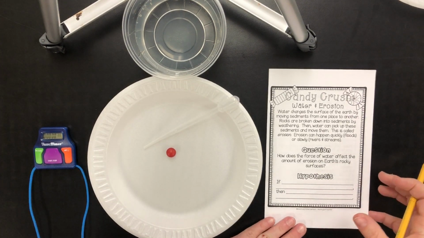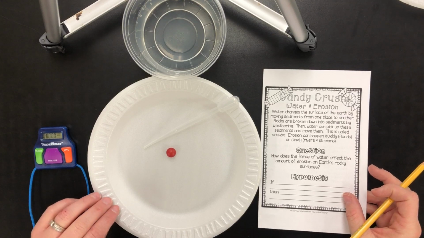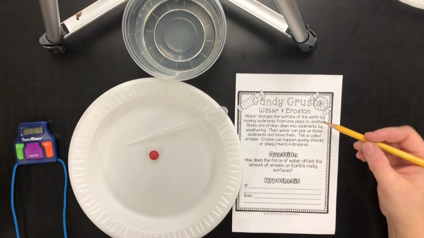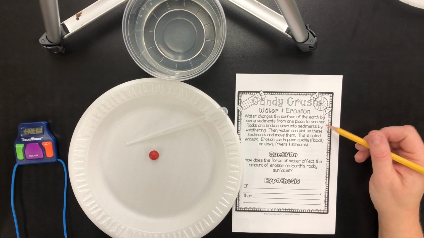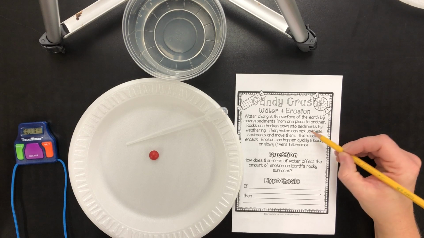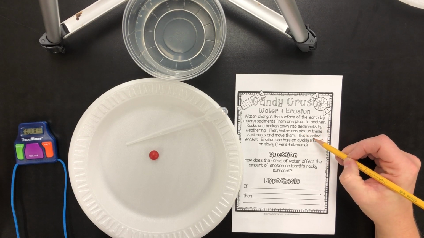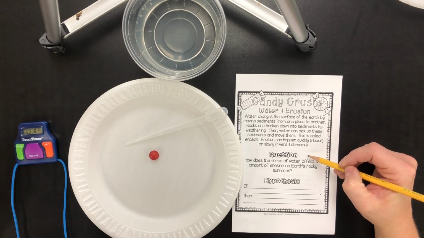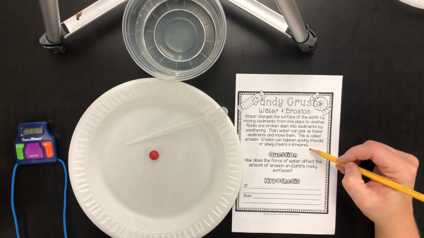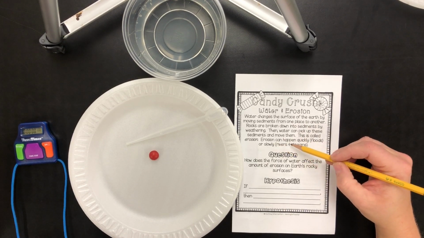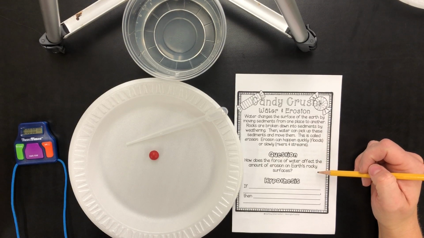Okay, today we're going to be doing the Candy Crush Water Erosion Lab. Water changes the surface of the earth by moving sediments from one place to another. Rocks are broken down into sediments by weathering. Then water can pick up these sediments and move them. This is called erosion. Erosion can happen quickly, as in floods, or slowly with rivers and streams.